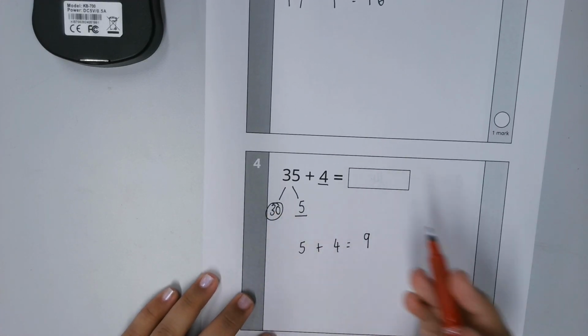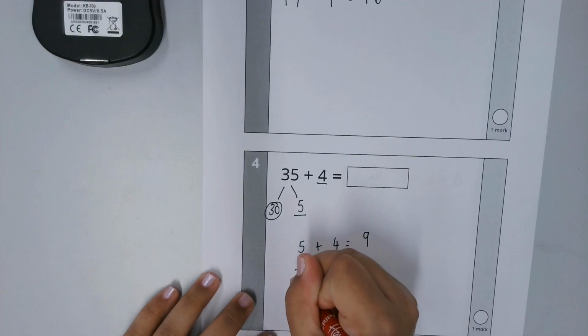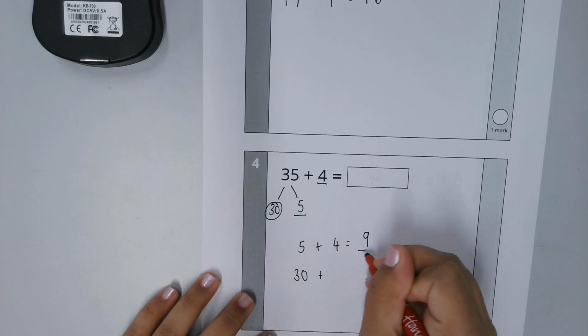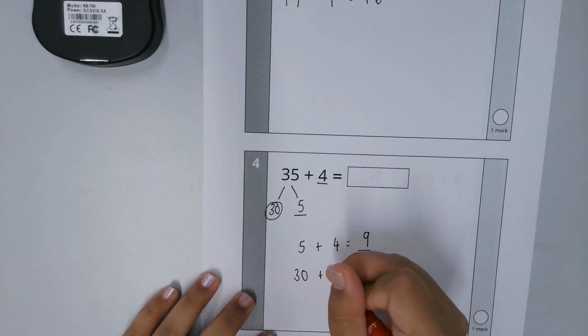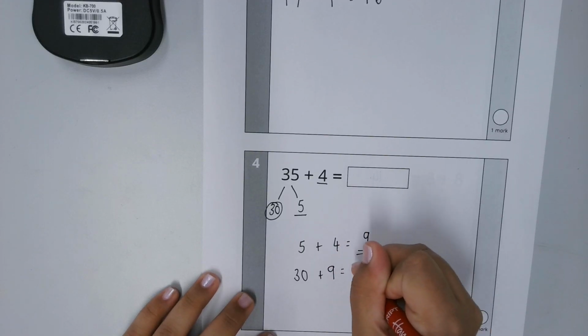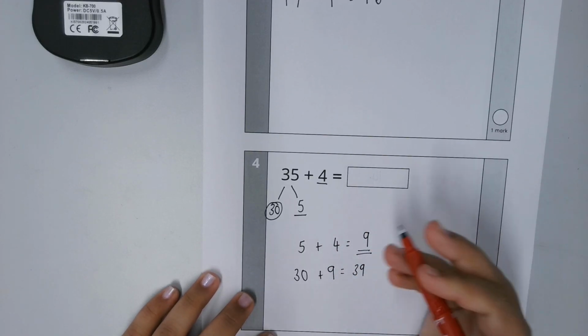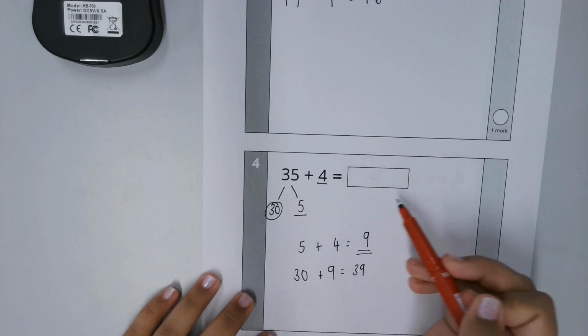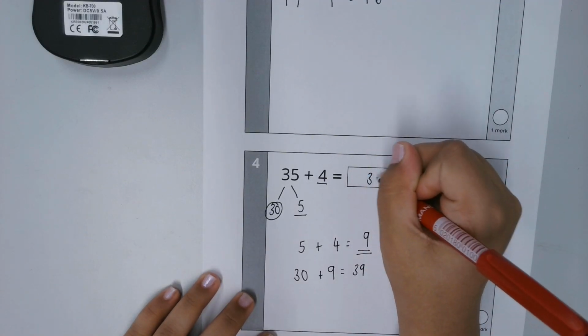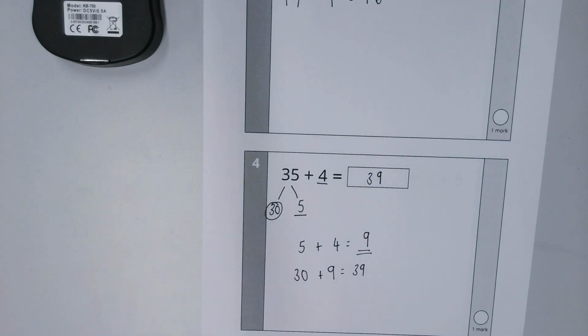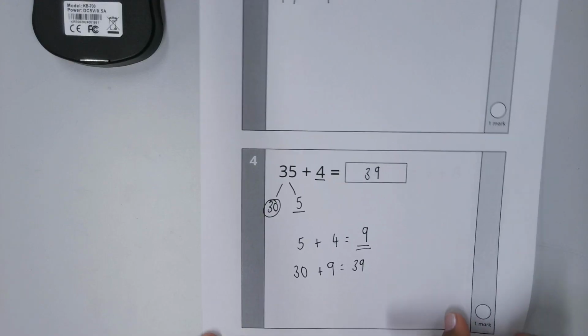Now I need to add on my remaining tens. I've got 30, and I'm adding on my total of ones, which is 9. 30 add 9 makes 39. And I remember in a test, I always go back and write the answer in the box, so I can get that mark down there.